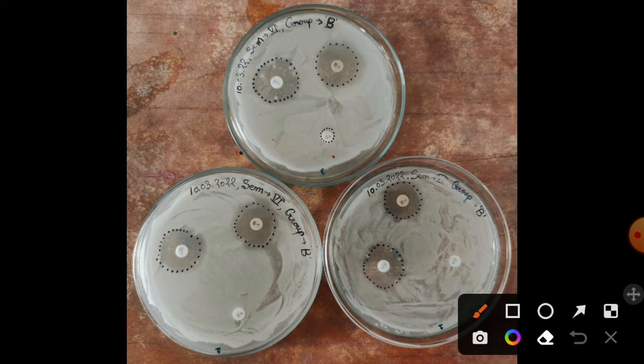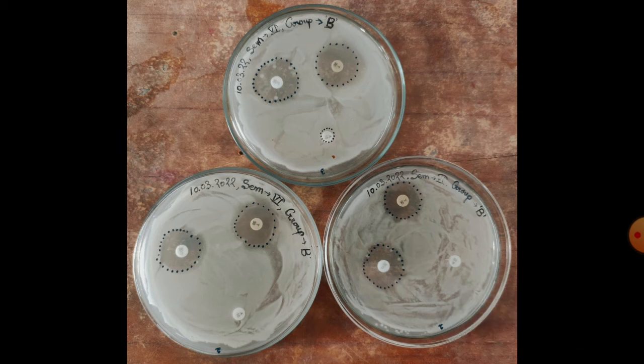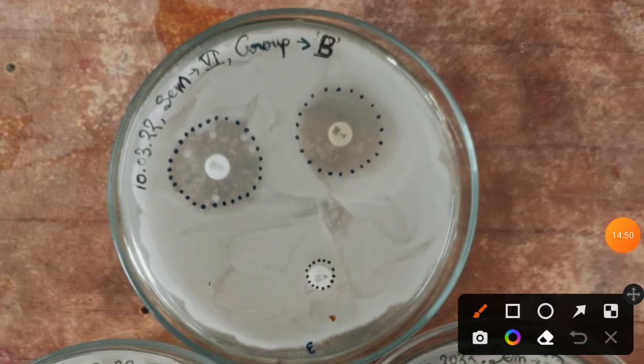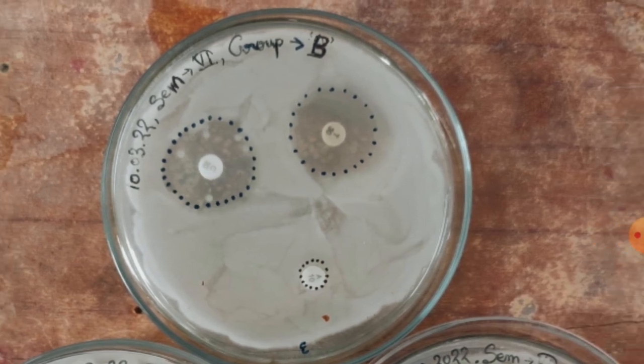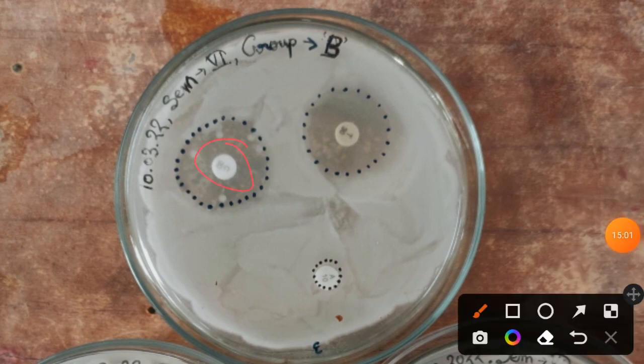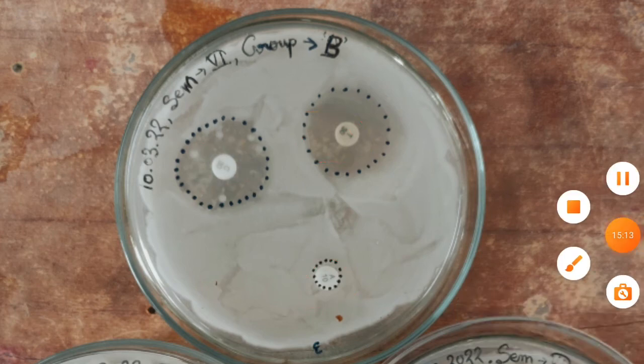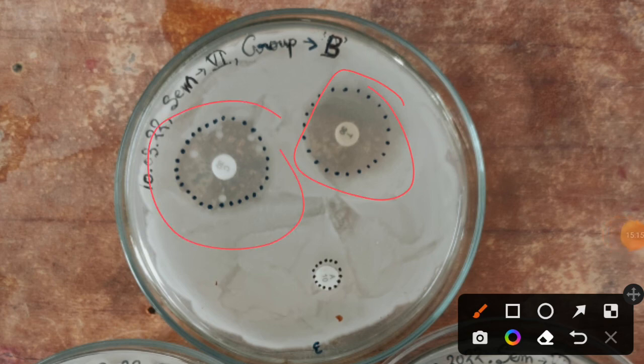In the Kirby-Bauer or disc diffusion test, we inoculate the bacterial isolate throughout the plate, and then place discs which are impregnated with a standard concentration of antibiotic. Upon incubation we get a zone of inhibition. By comparing those zones of inhibition with the standard one, we can conclude whether the microorganism is susceptible to that particular antibiotic or not.